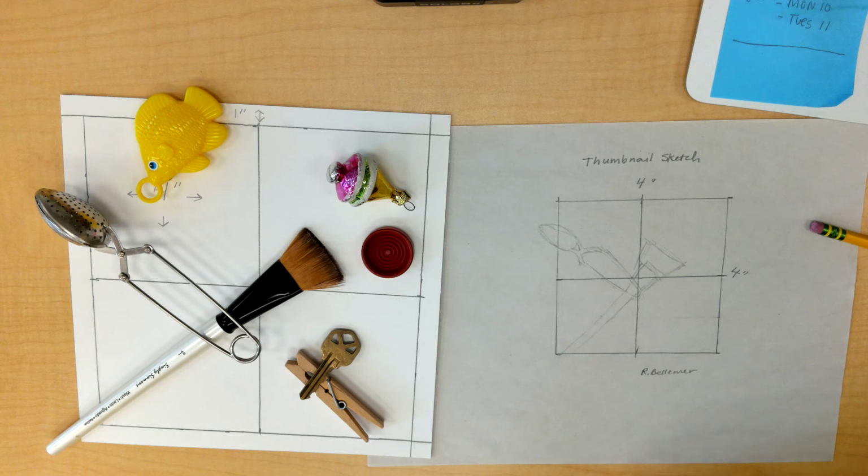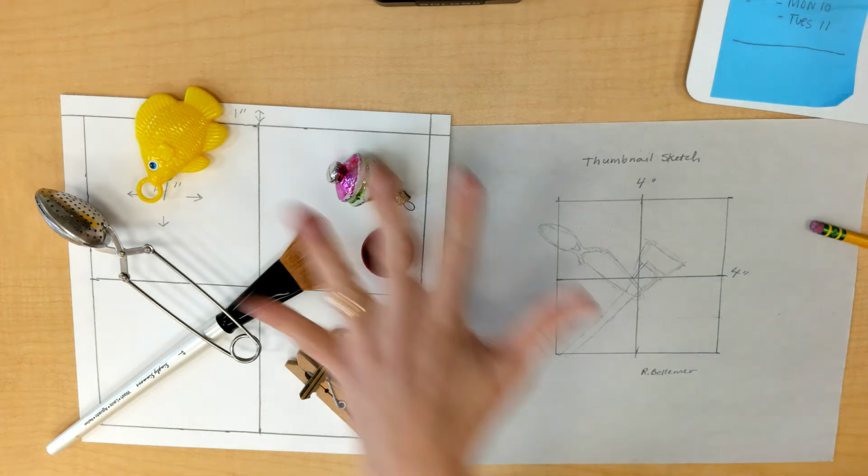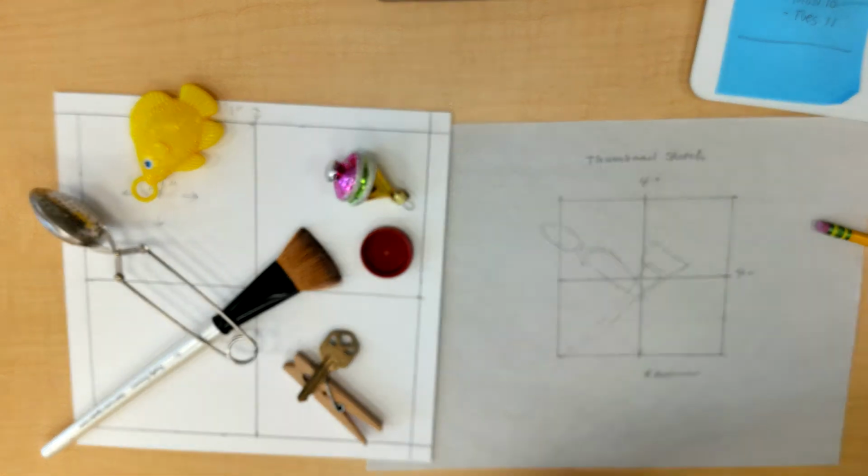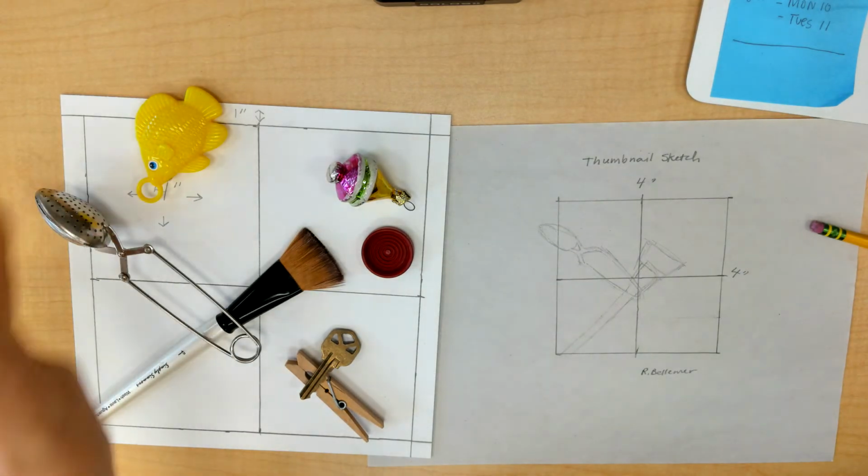Today we're going to be talking about setting up our still life and making a thumbnail sketch. So today I'd like you to practice setting up your still life in two different ways. For instance, I might try to set it up this way. Notice I've thought about some compositional tips.